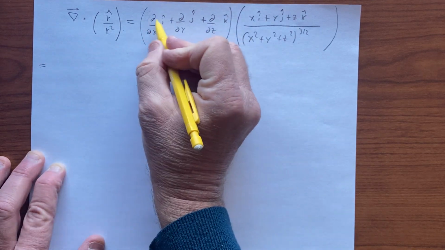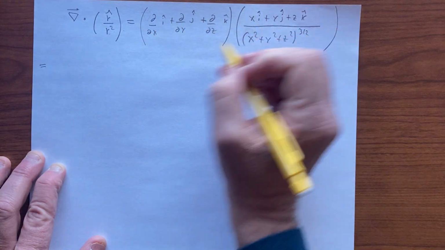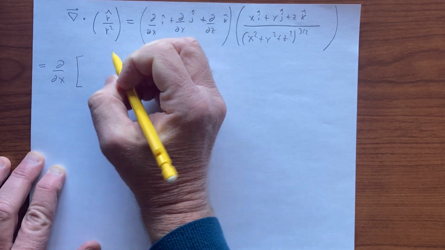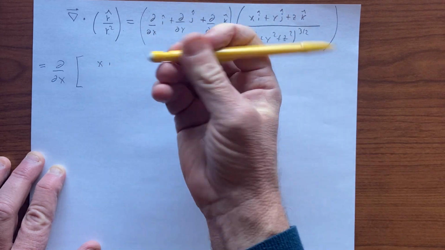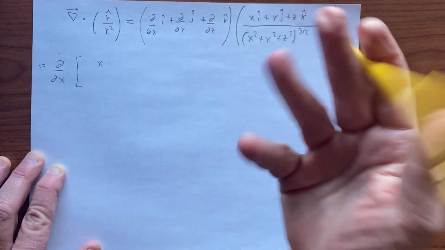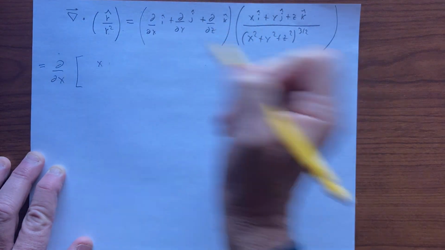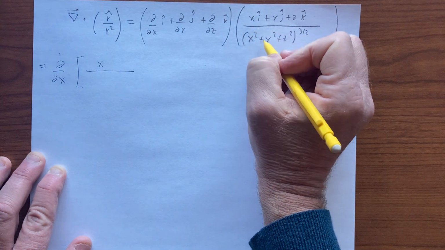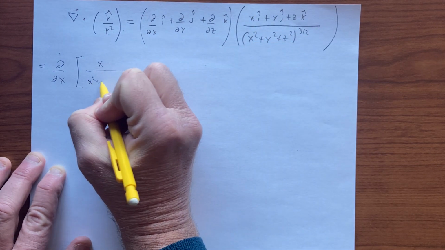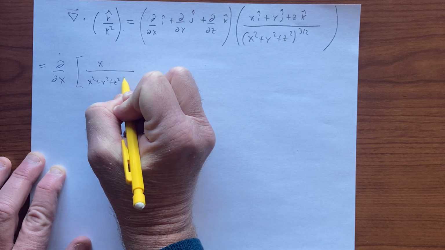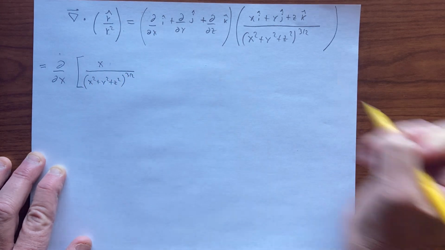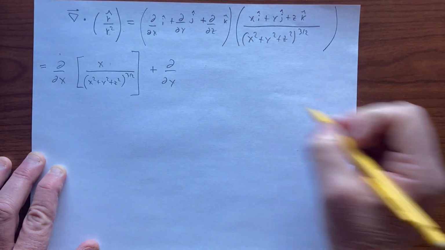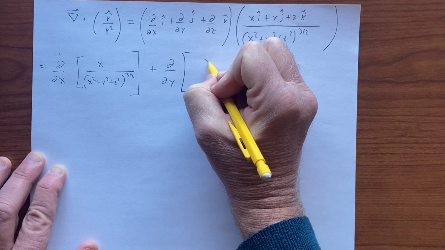It looks like that. So let's break this up. So this applies to the part with the î, and so we have d by dx of x, so we don't need the î. Well, it goes away because we have î dot î, that just becomes 1. So we have d by dx applied to this, so it's x over x squared plus y squared plus z squared to the 3 halves, plus d by dy applied to, we see that there's symmetry here.